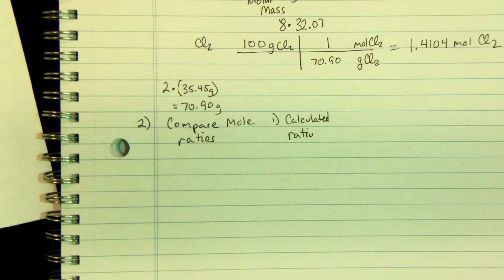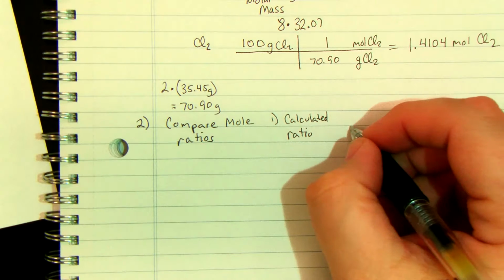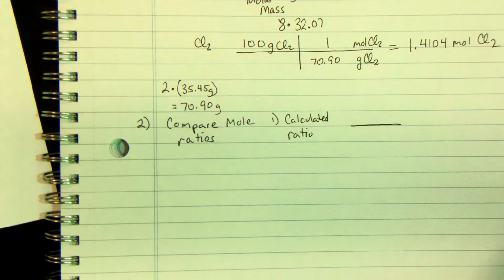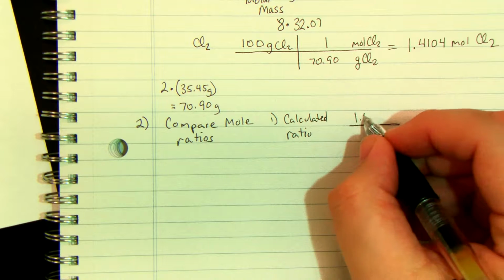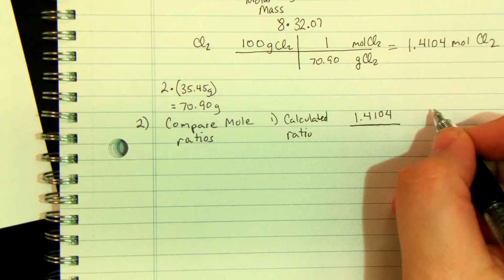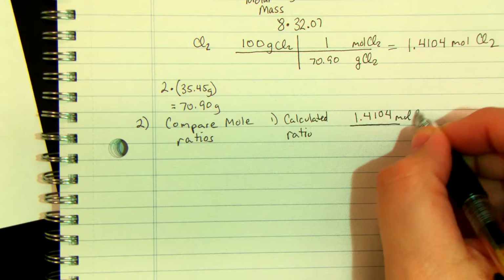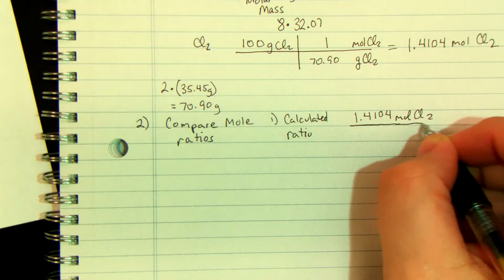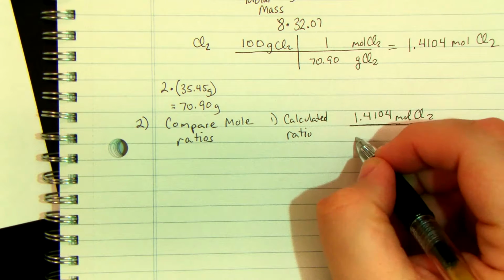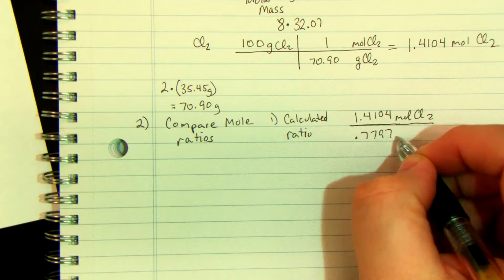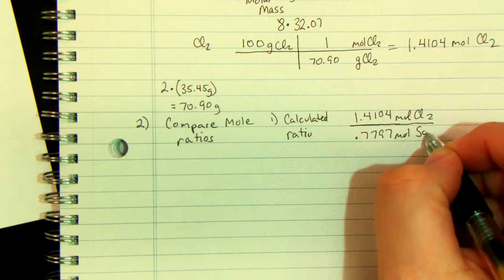So we're going to look at the numbers that we actually calculated. Now what I like to do is I like to put the big one over the small one. So I'm going to put the 1.4104 moles of Cl2 in the top, and I'm going to put the 0.7797 moles of S8 in the bottom.